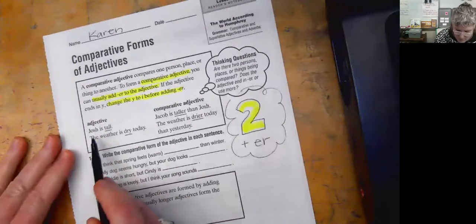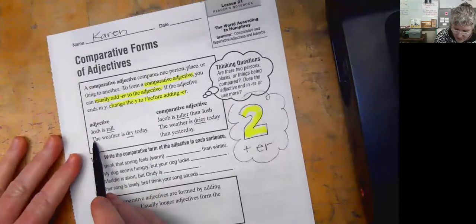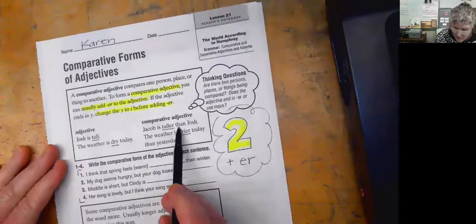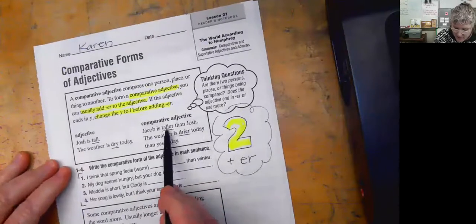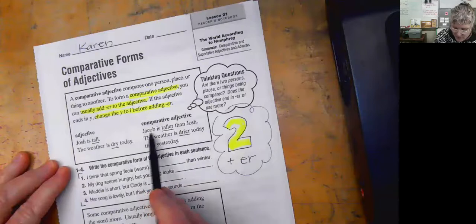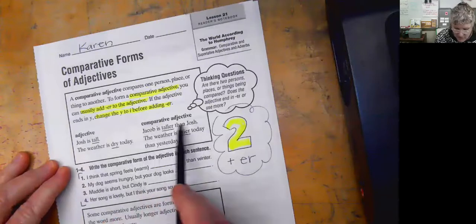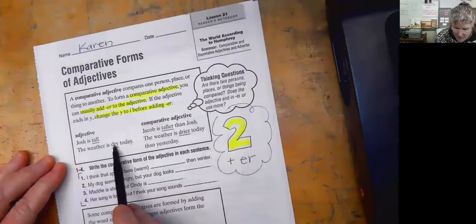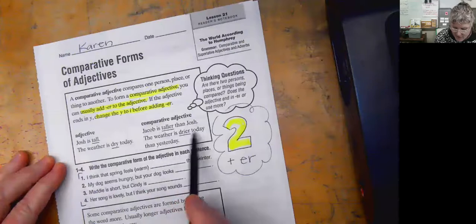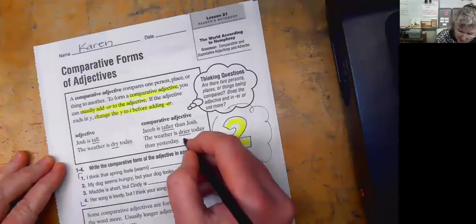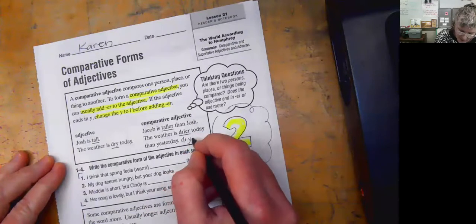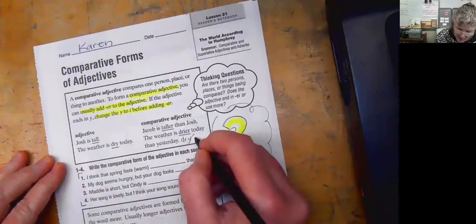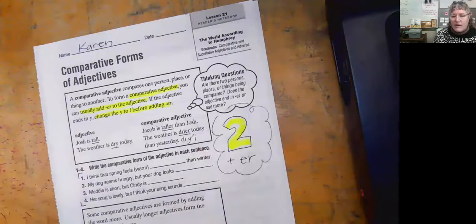So here's an example. Josh is tall. Jacob is taller than Josh. So we added an ER to the adjective because we're comparing two people, Jacob and Josh. The weather is dry today. The weather is drier today than yesterday. See how dry has a Y? They dropped the Y, added an I, and then added ER.